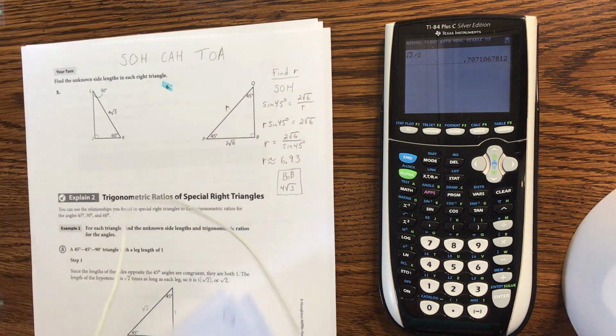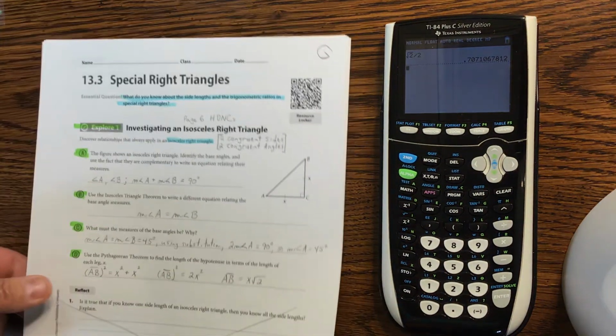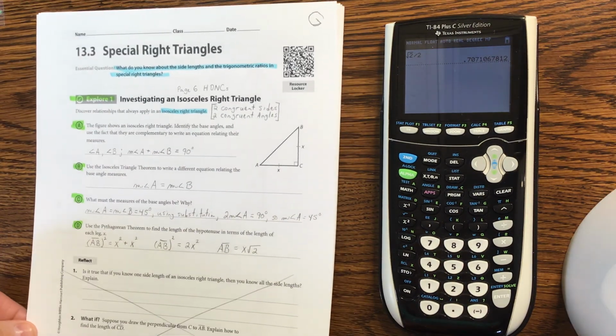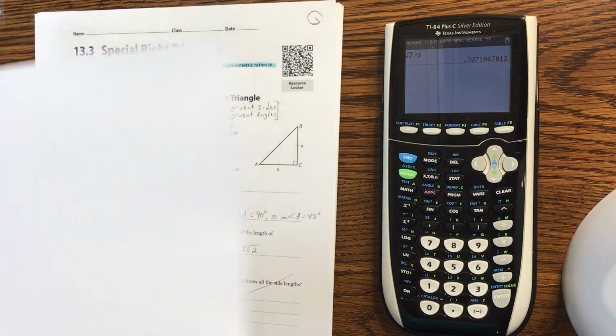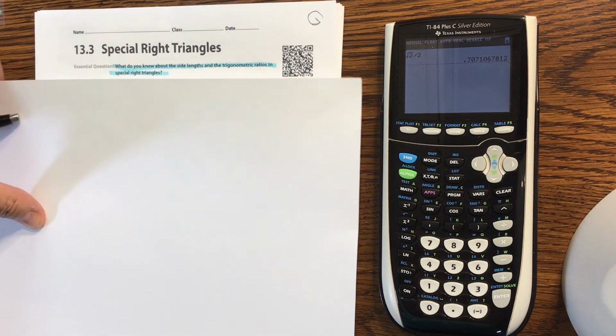All right, so I'm going to wrap it up. We took the time today to look at 2 special right triangles, and it's shown in the book that you can know a little bit about the side lengths and the trig ratios in special right triangles.